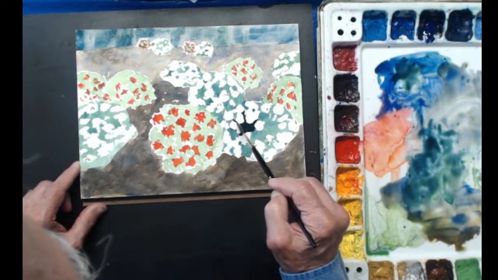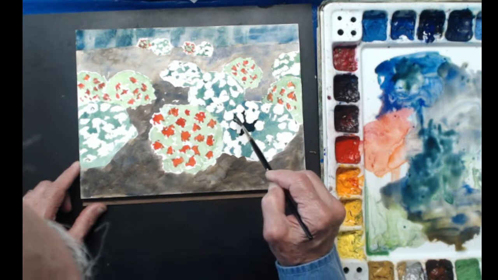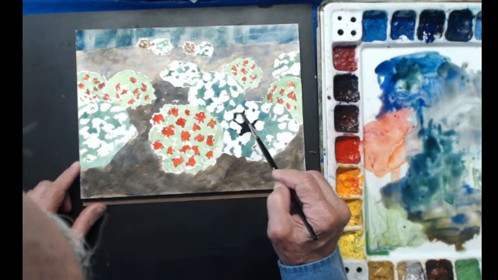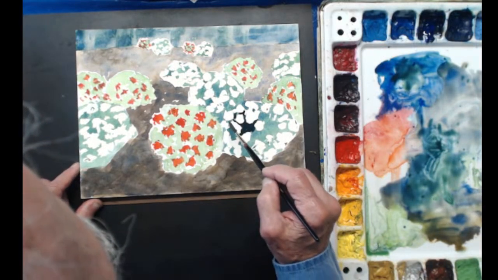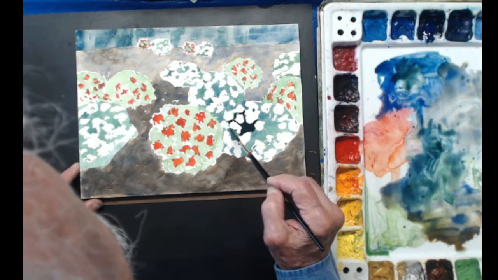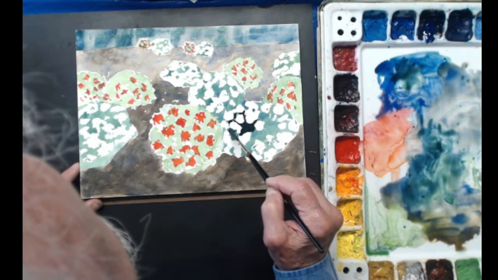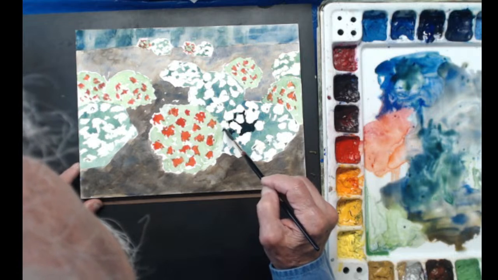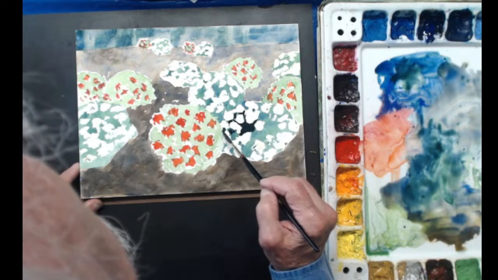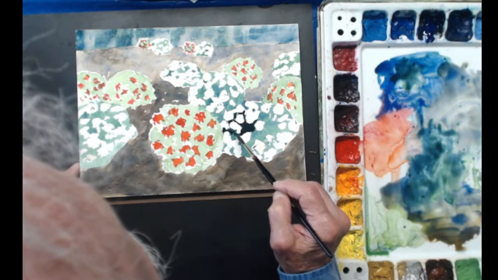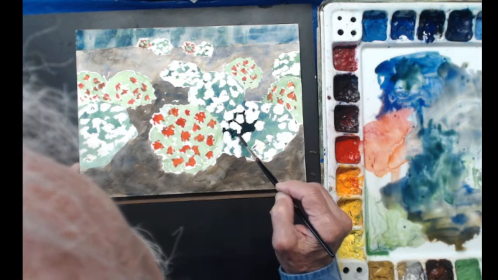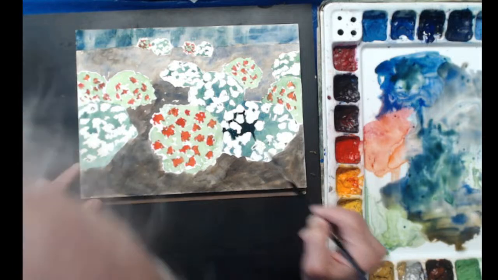Because that's what really caught my eye, was the white against the dark. So that's what I'm trying to indicate here, the dark against the light. The contrasting color, white against dark. In this case, it's a dark green or a dark bluish green.